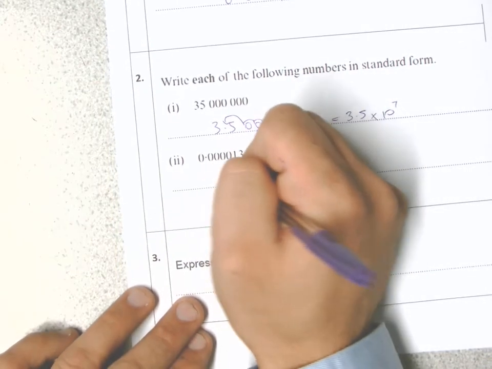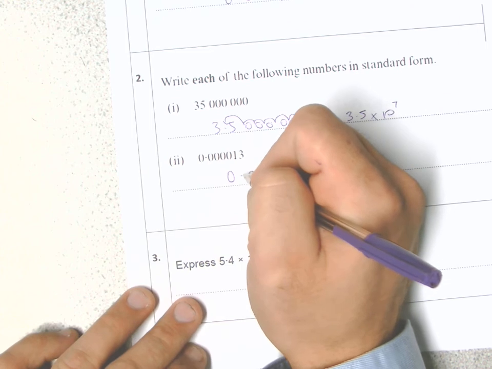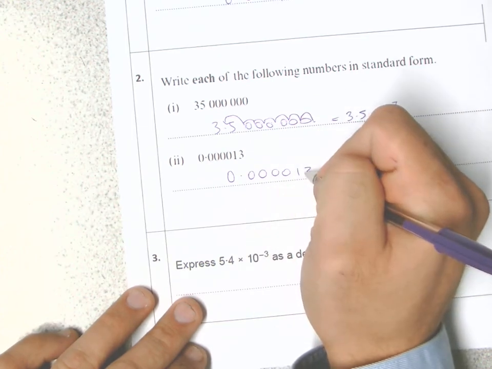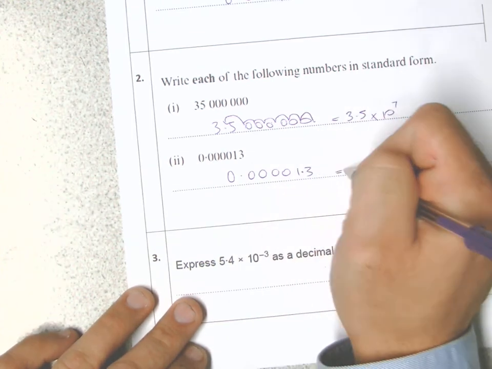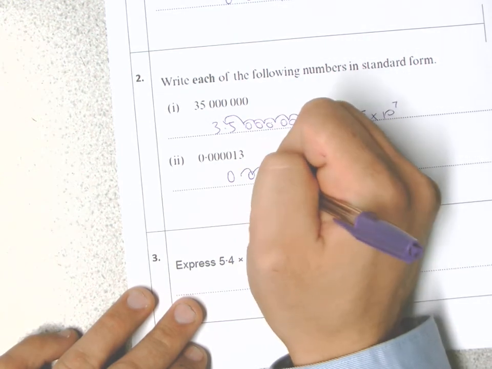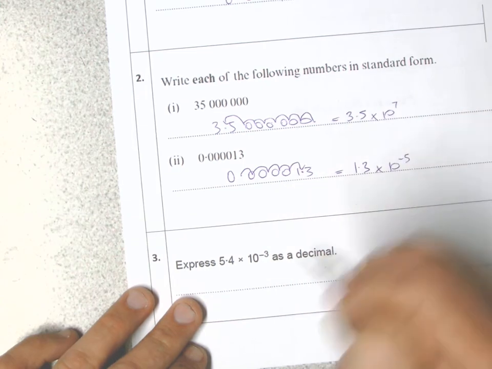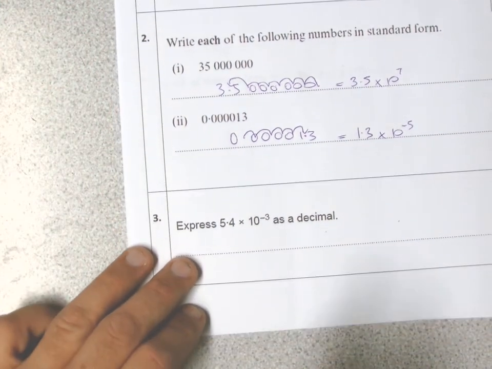In this one, the decimal point is moved, so we need it to be between the 1 and the 3. So we get 1.3. And it's moved 1, 2, 3, 4, 5 places. So it'll be times 10, but this time to the minus 5 because it's a small number.